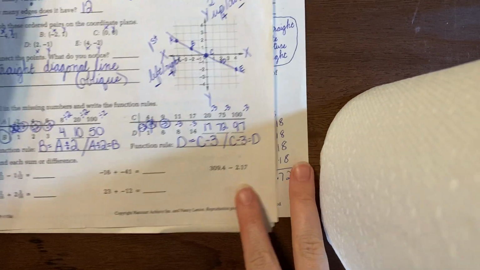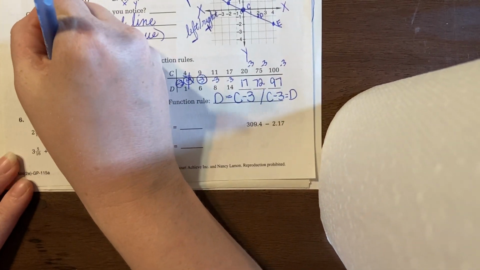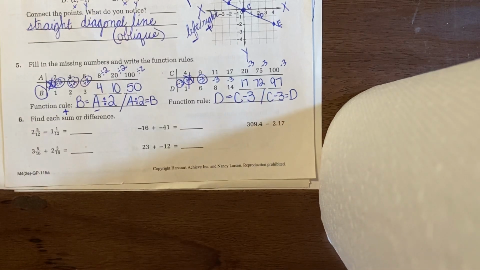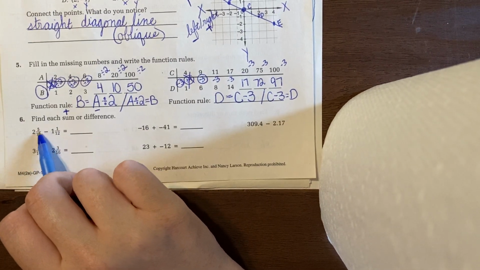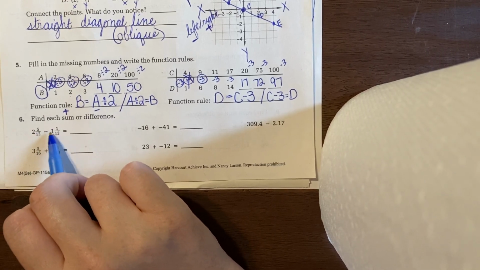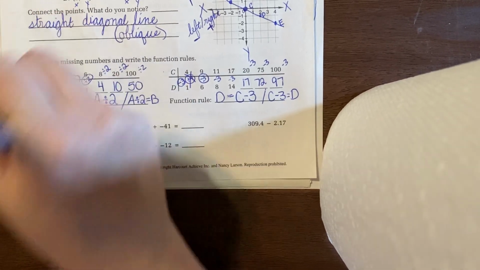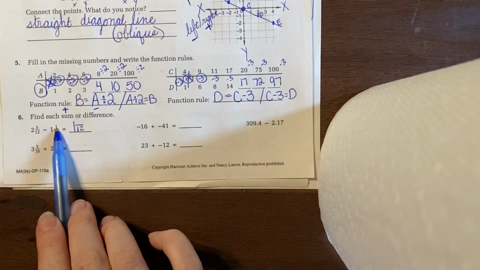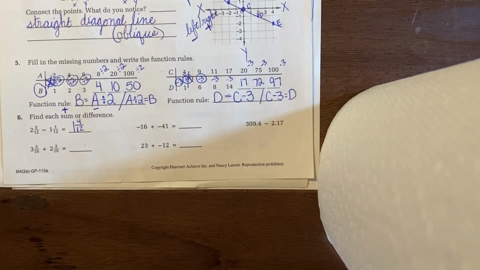Okay, let's look at question 6. Find each sum, which means add, or difference, which means subtract. Looking at my whole numbers first. This says 2 and 5/12 minus 1 and 1/12. 2 minus 1 equals 1. My denominator of 12 stays the same. 5 minus 1 equals 4. That means that my answer is 1 and 4/12.